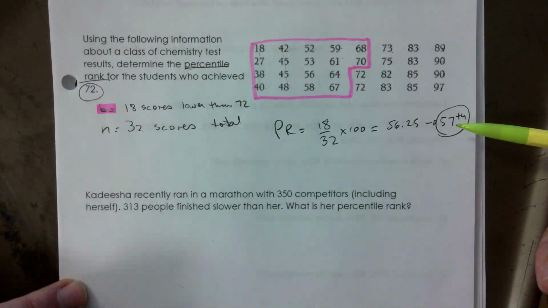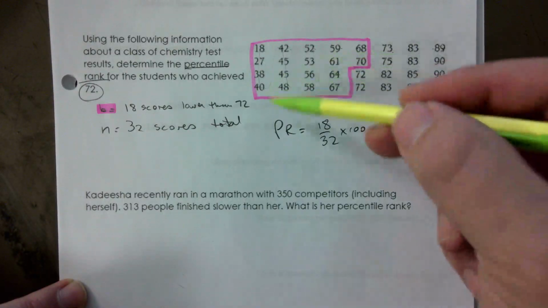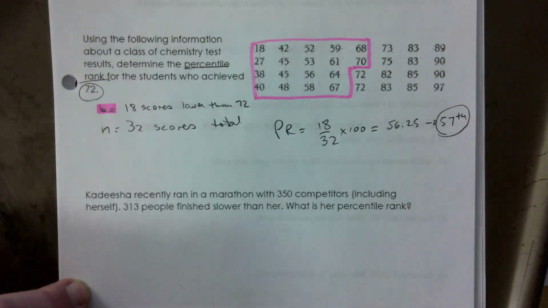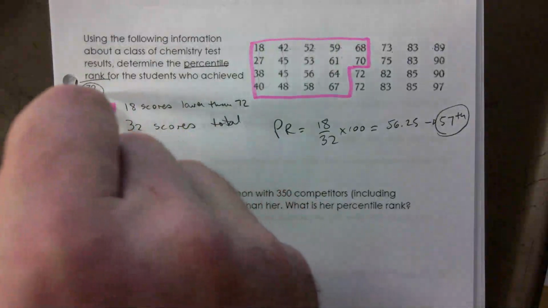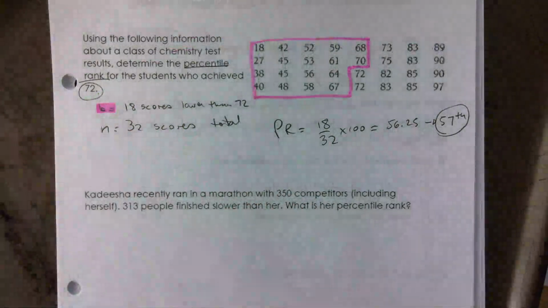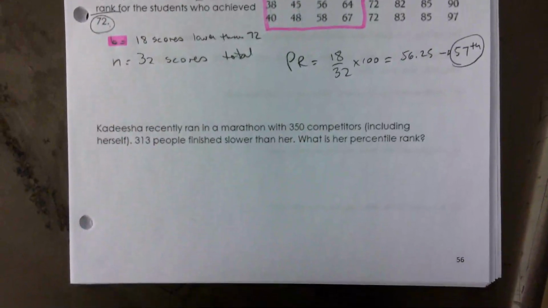Is that a pretty good score compared to everybody else? It's about midway, right? 57% of scores are less than 72, so it's not super great. It's also not super bad. It's kind of right in between compared to everybody else. You might be happy with a 72%, right? But compared to everybody else, it's kind of mid-range.